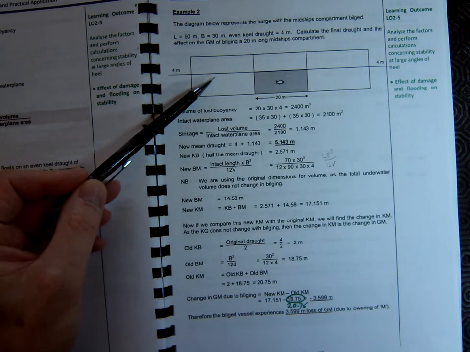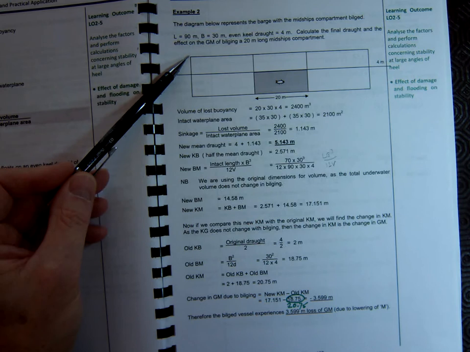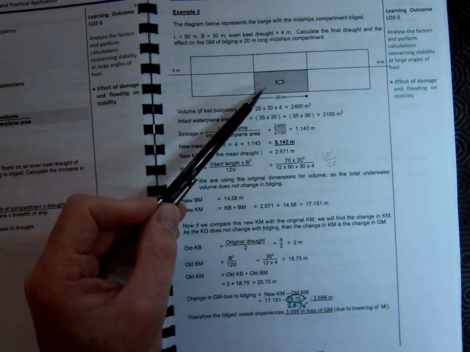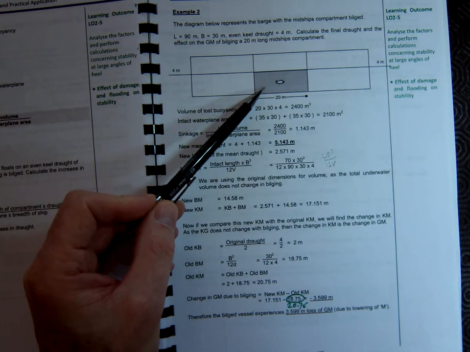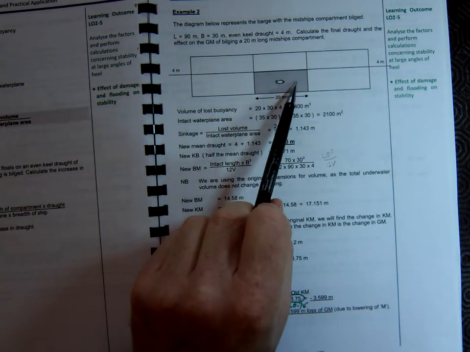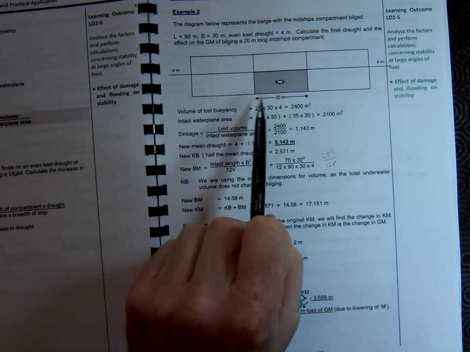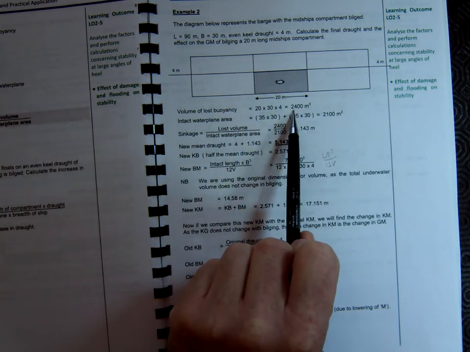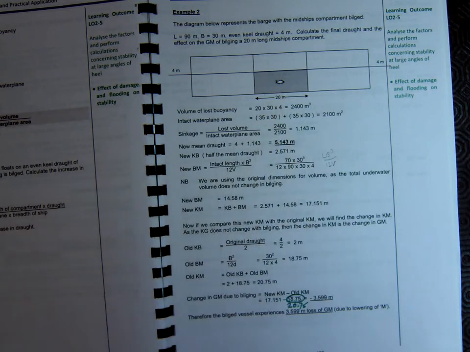So here's a barge, 90 metres long, 30 metres breadth, at a draft of 4 metres. And in the middle there is a compartment 20 metres long that gets bilged. So this compartment, the buoyancy in it is lost. 20 by 30 by 4, 2,400 metres cubed of buoyancy is lost. We need to regain that.